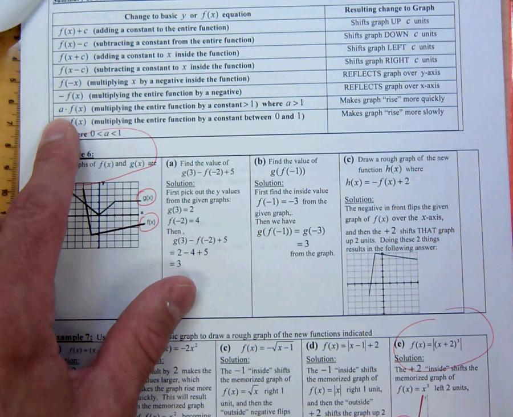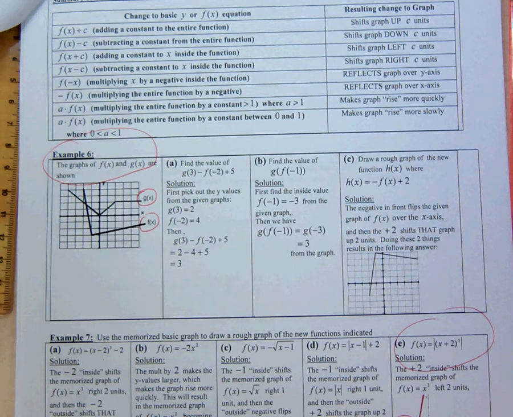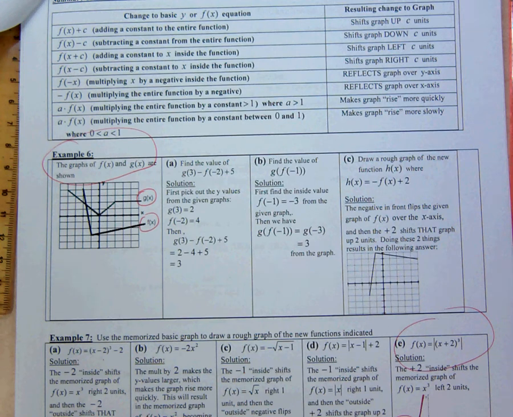Bigger. Which should take something that might have looked like that. If it makes the y values bigger, now it becomes what? Makes everything rise more quickly, which in that case would make it skinnier.